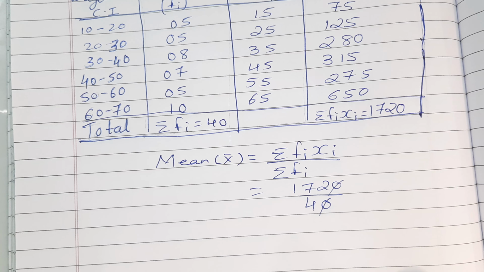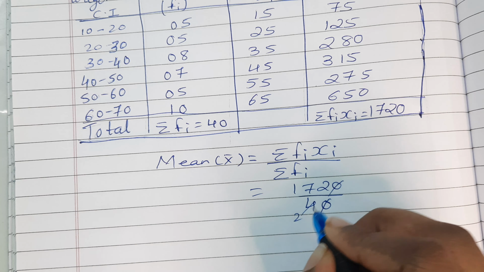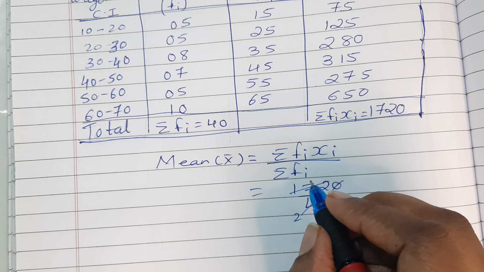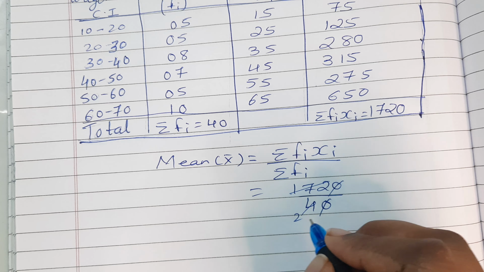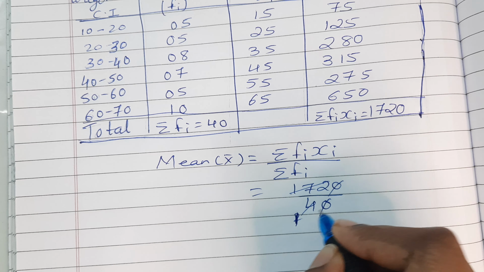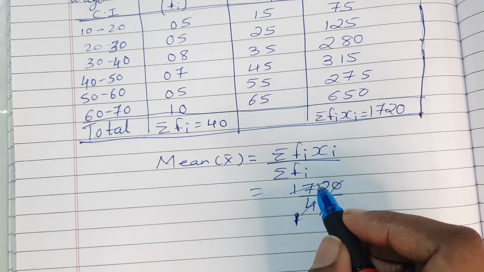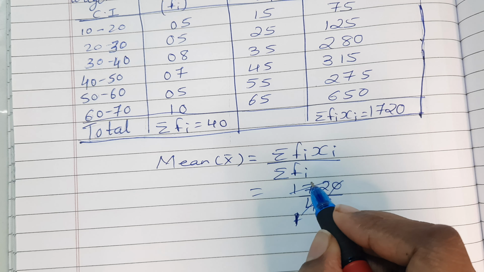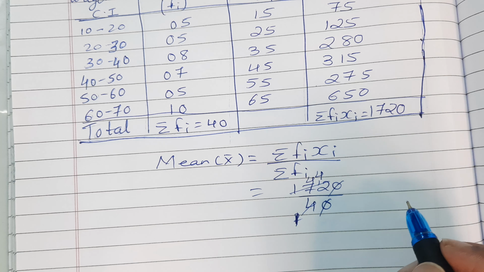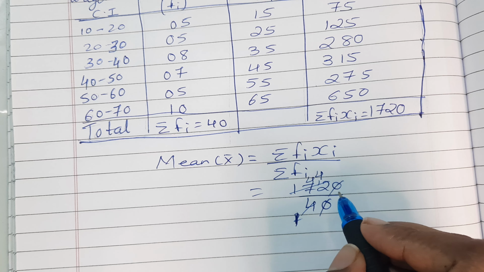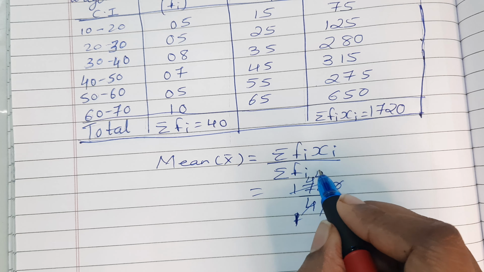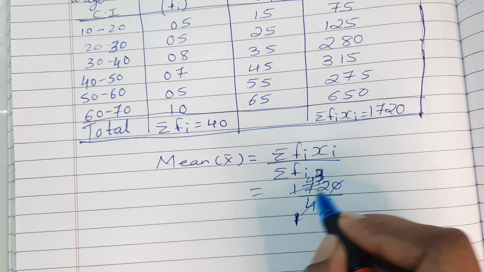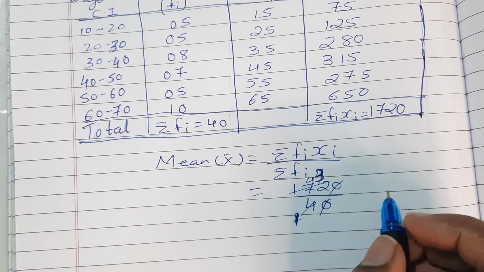Cancel this 0 and 0. 2 2s are 4. 2. Otherwise 4 1s are 4. 4 3s are 12. 4 4s are 16. Sorry, 4 3s are 12 it is, right? 43 will be the answer.